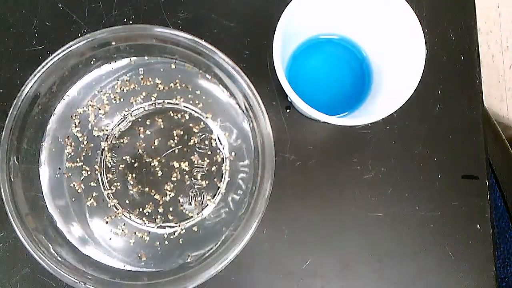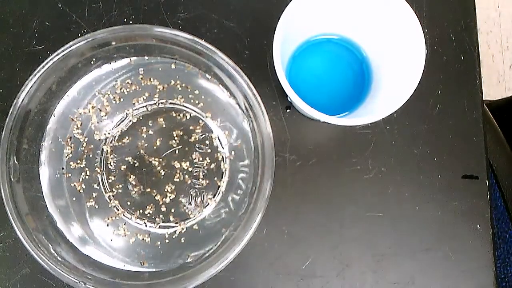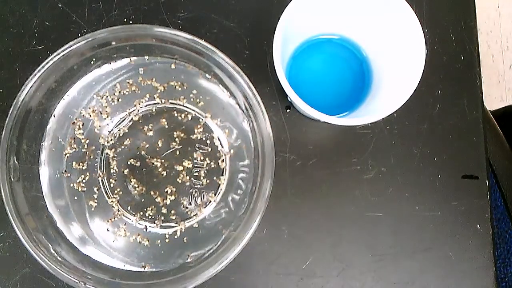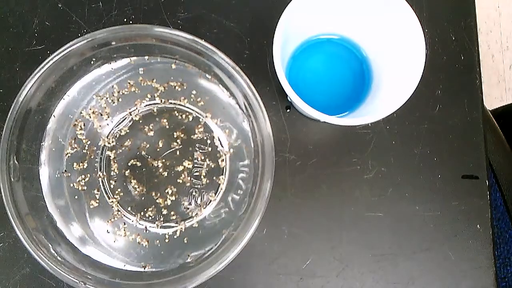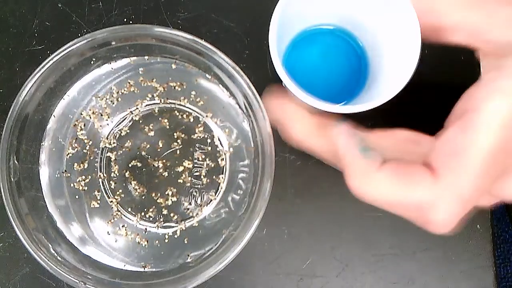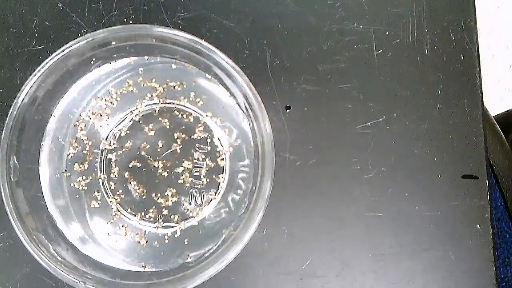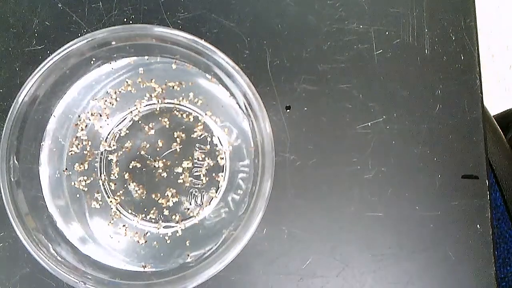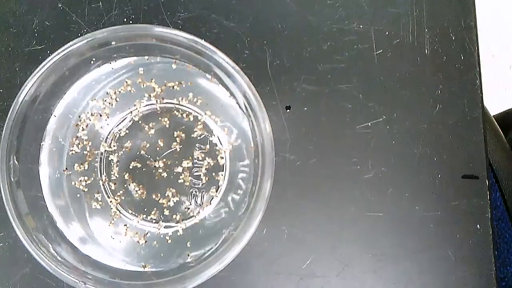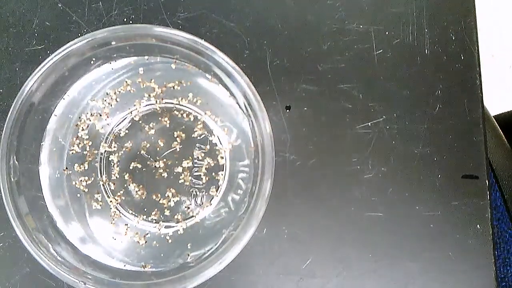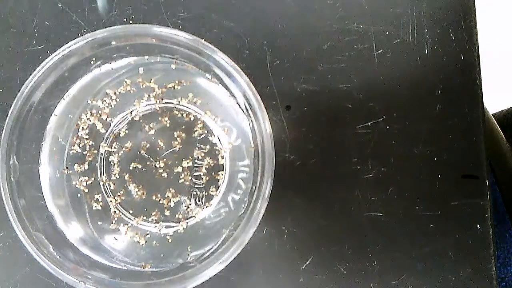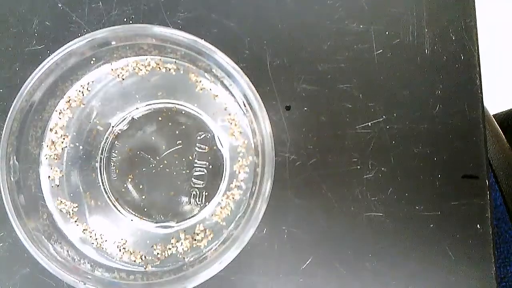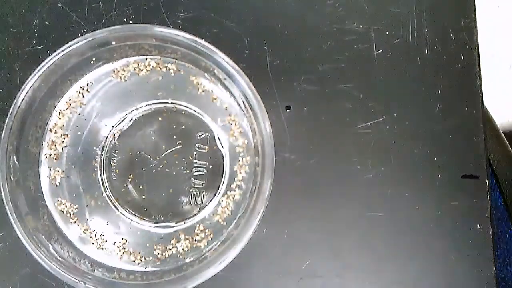Okay, so I want to show you how water molecules are attracted to each other, and you can break that intermolecular attraction by putting in some soap. So I'm going to gently touch the soap to the surface of the water so I can break the surface tension and break up the ability of those molecules to attract each other. And you're going to be able to observe it by watching what happens with the pepper.